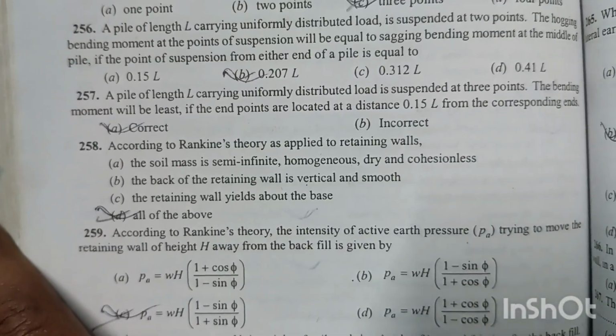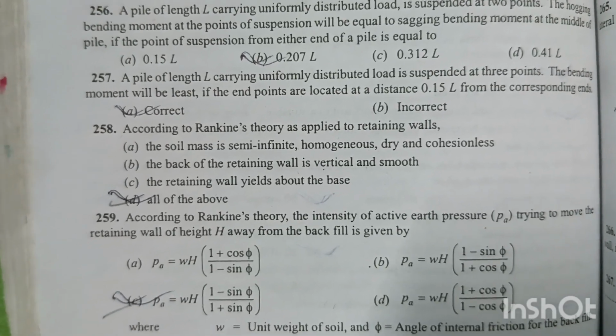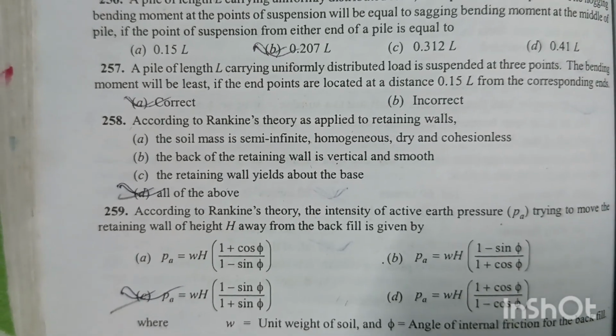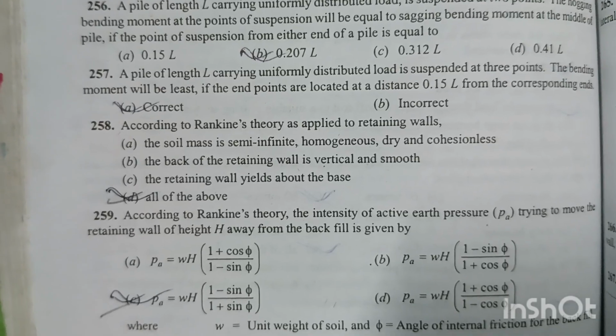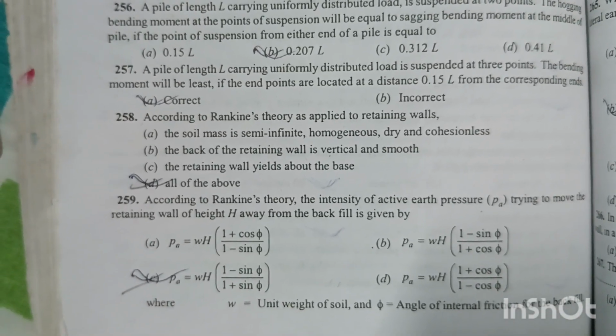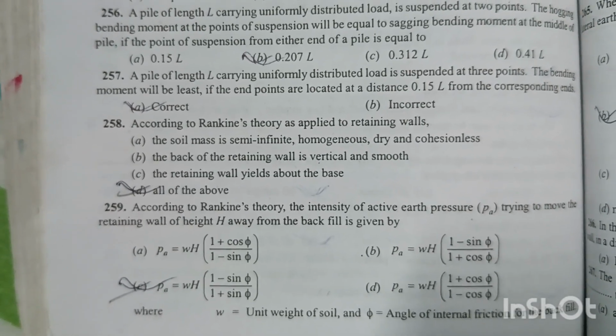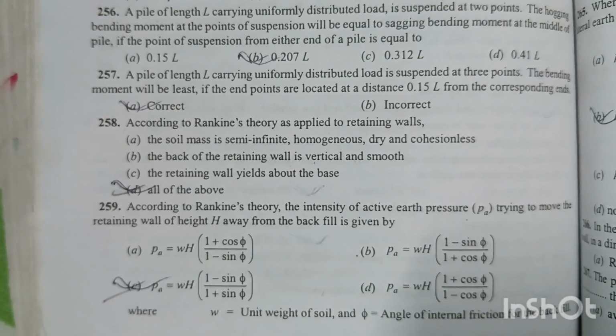Question number 259. According to Rankine's theory, the intensity of active earth pressure Pa trying to move the retaining wall of height h away from the backfill is given by. Option C is the right answer. Pa equals w into h into (1 minus sin phi) by (1 plus sin phi), where w is the unit weight of the soil, phi is the angle of internal friction for the backfill.